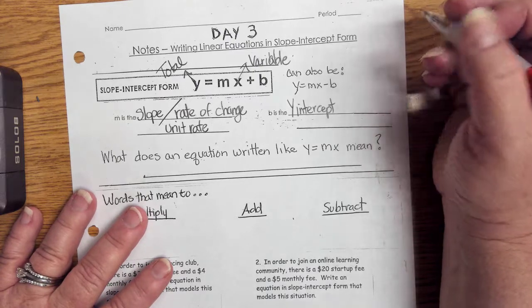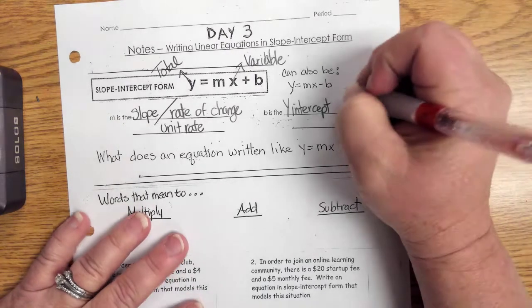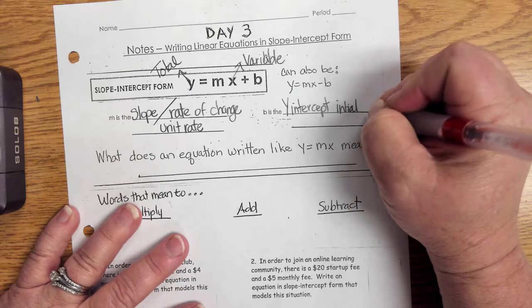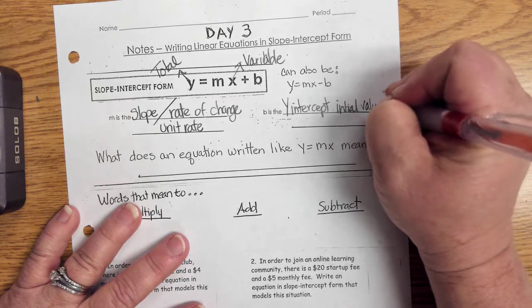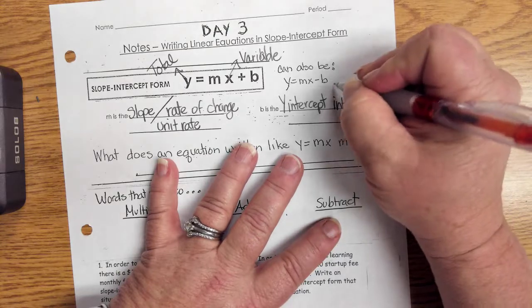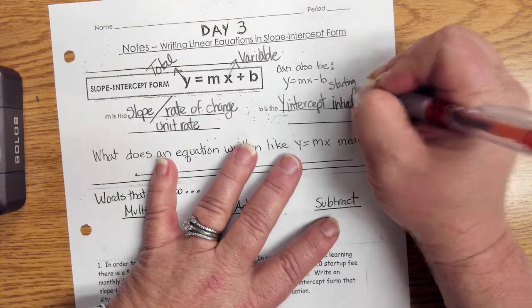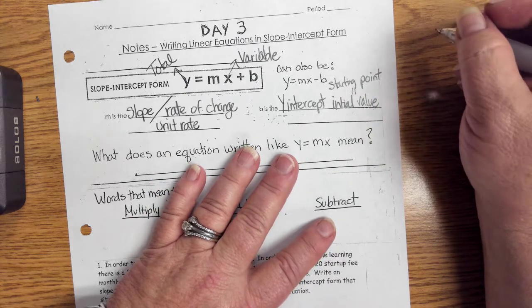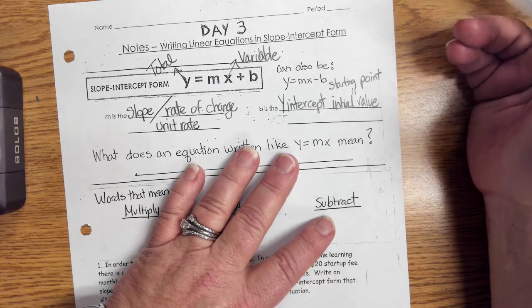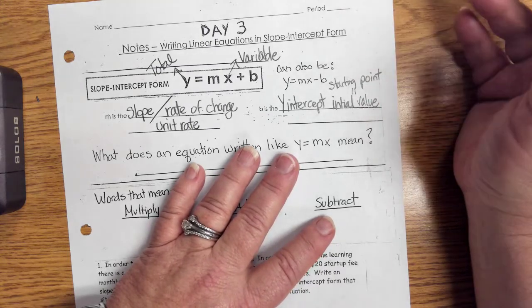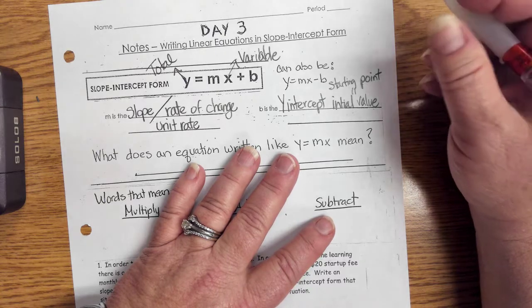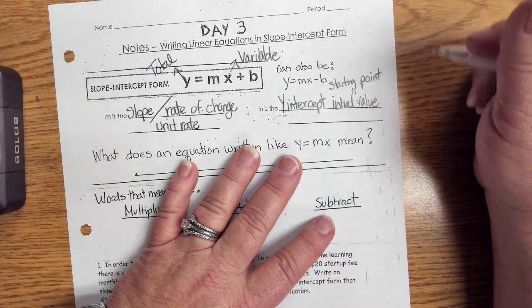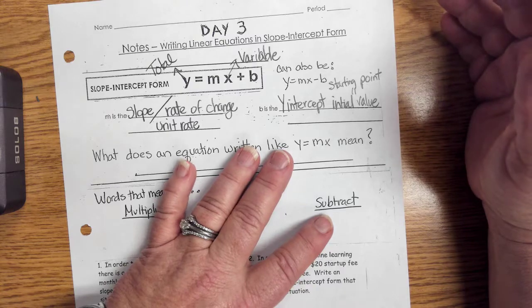There are some words we can use when we're working on a word problem for that. It is an initial value. The initial value is the same as a starting point. If you don't understand what initial value is, it's the same as a starting point. You start 3 miles away from home. Your bank account starts with $500. You start 500 feet below sea level. All those kinds of things are a starting point, an initial value.